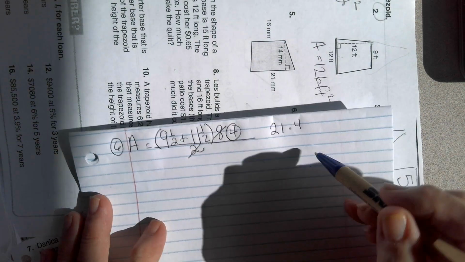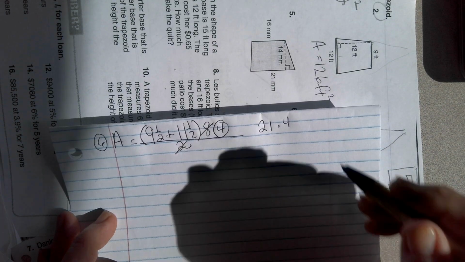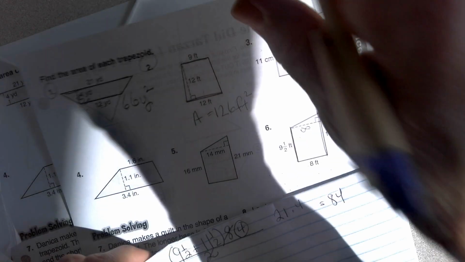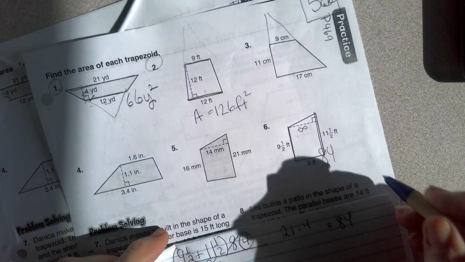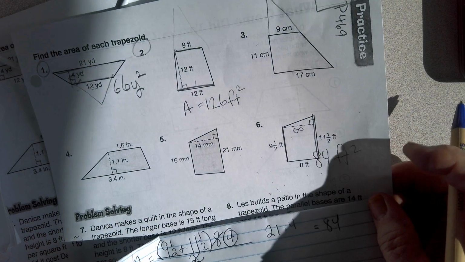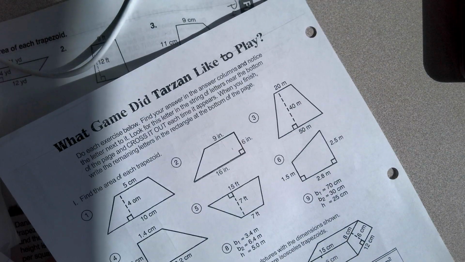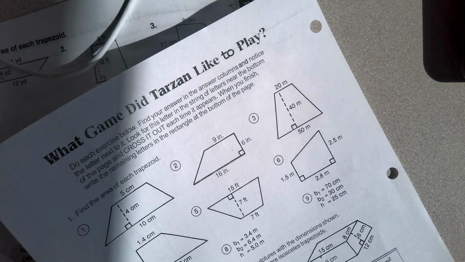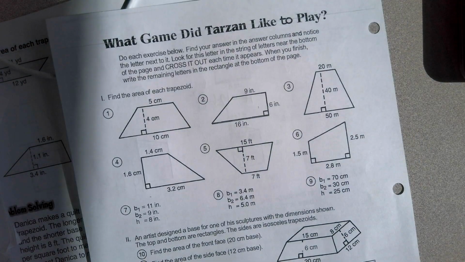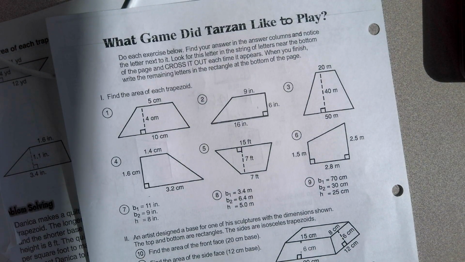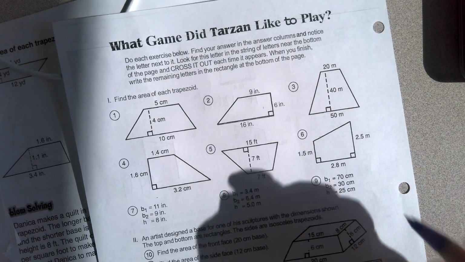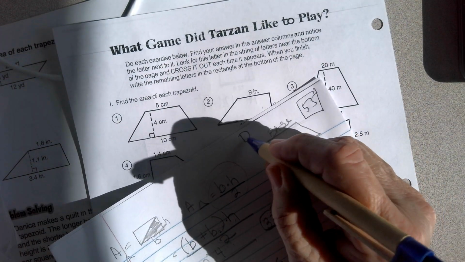times 4. And then who knows the final answer? 84. It is 84. And so we're going to go ahead and put that there. That is 84 square feet. And do you have any decimals on this side? Yes, you do. So in fact, we're going to flip it over on the back side. And you're going to continue using your line paper. And again, this is 55, and we're doing the D58.